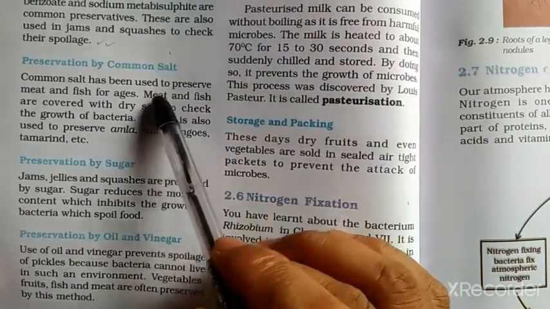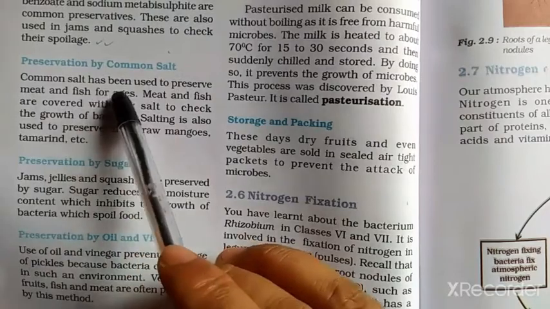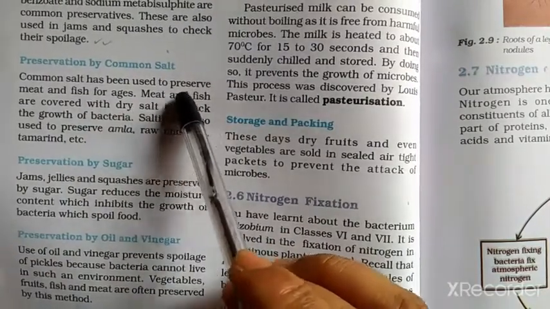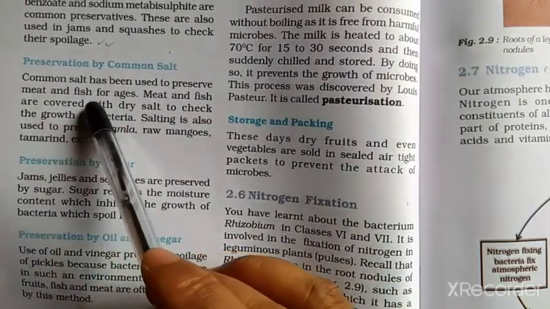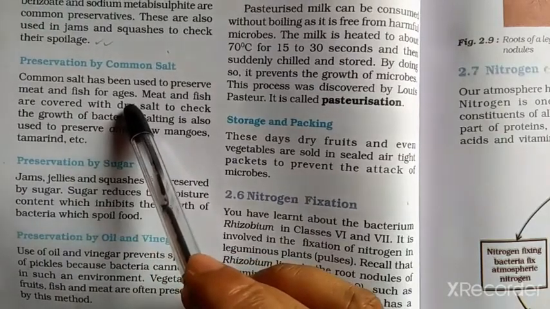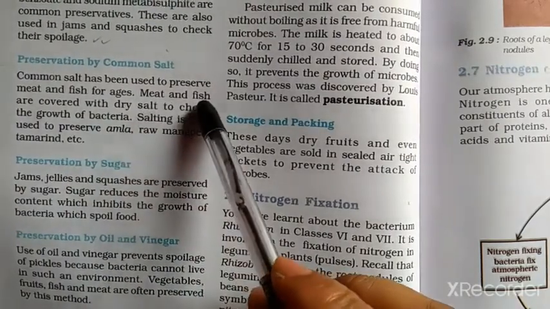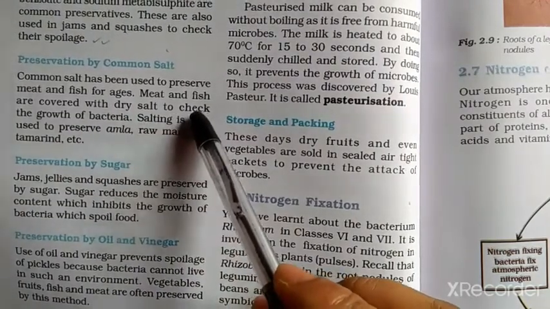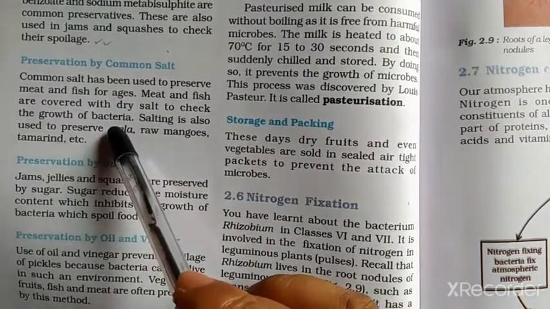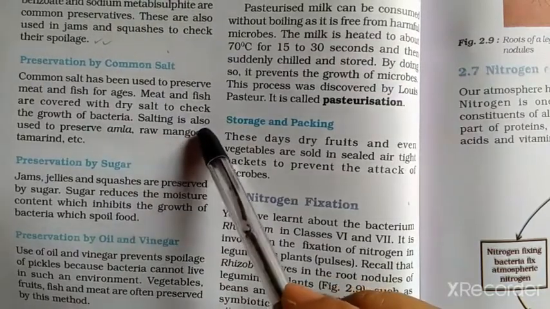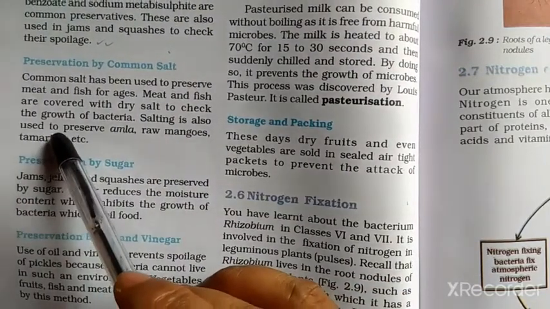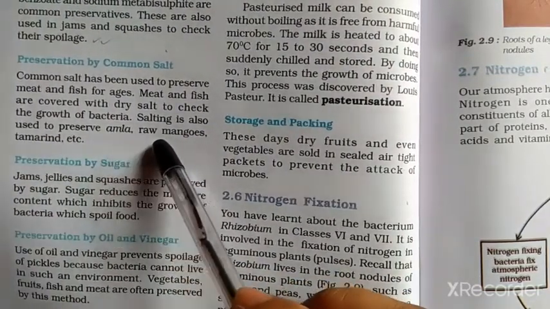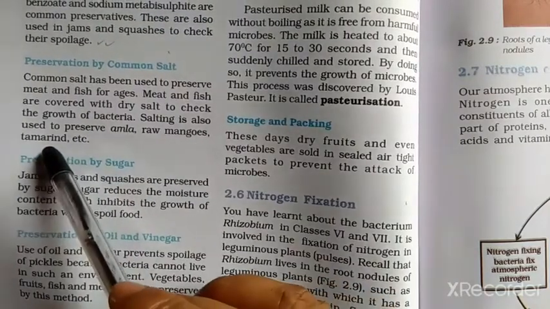Let's see. Common salt has been used to preserve meat and fish for ages. Meat and fish are covered with dry salt to check the growth of bacteria. Salting is also used to preserve amla, raw mangoes, tamarind, etc.